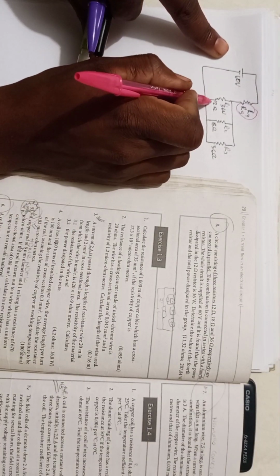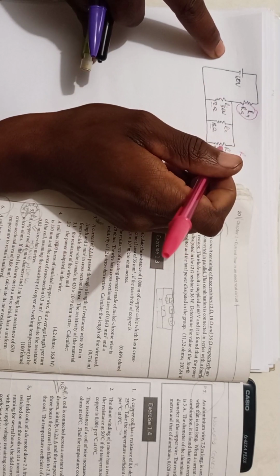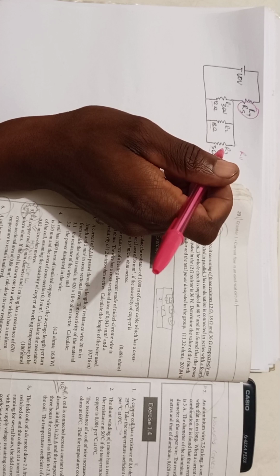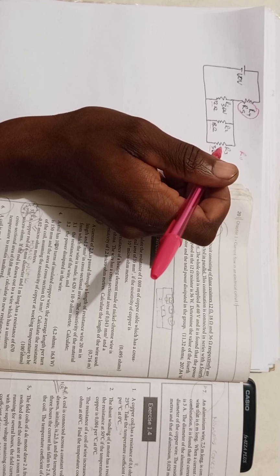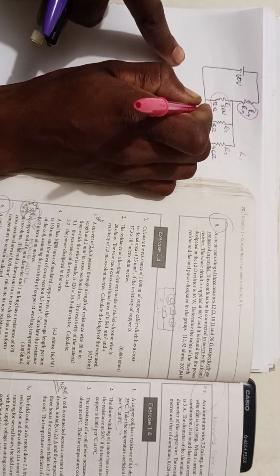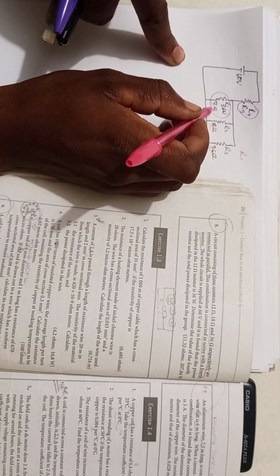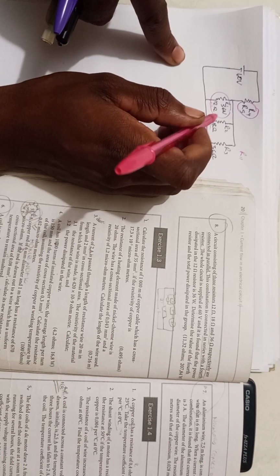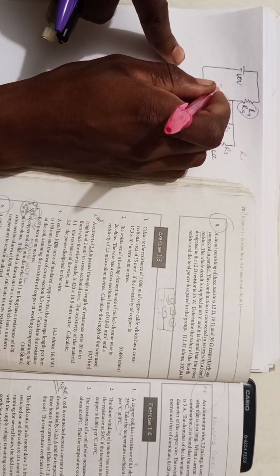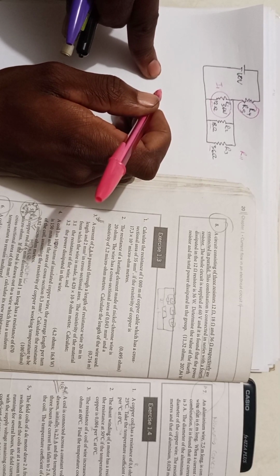Okay, from here we can calculate R parallel. Where will R parallel help us? Okay, from here we are told of the power. So that means here we can calculate I1, but where will I1 help us?